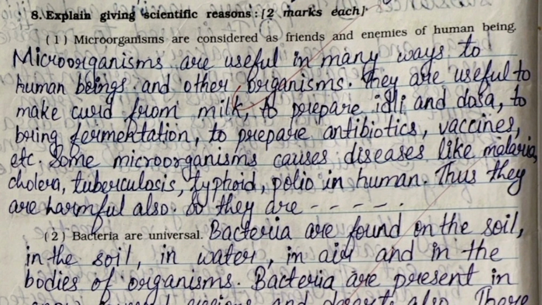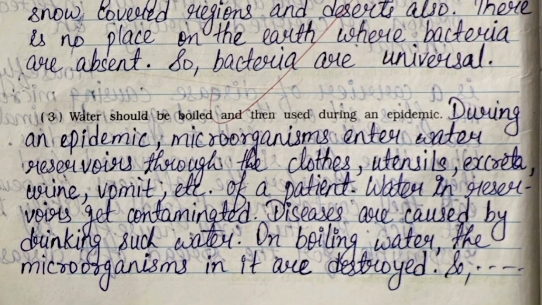Second, bacteria are universal. Bacteria are found in the soil, in water and in air, and in the bodies of organisms. Bacteria are present in snow-covered regions and deserts also. There is no place on the earth where bacteria are absent, so bacteria are universal.